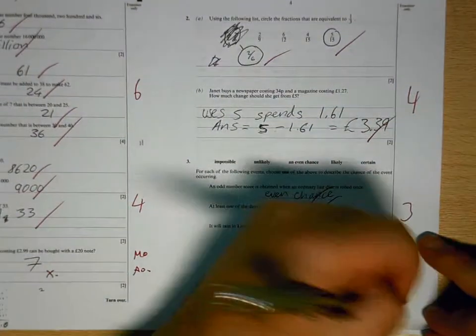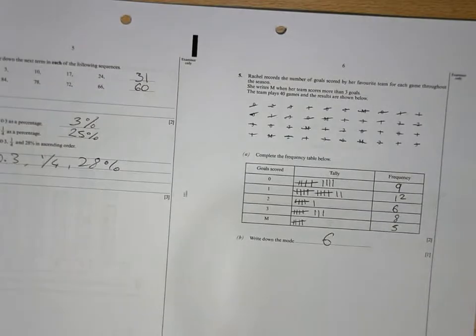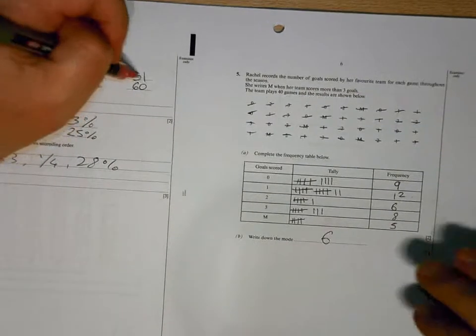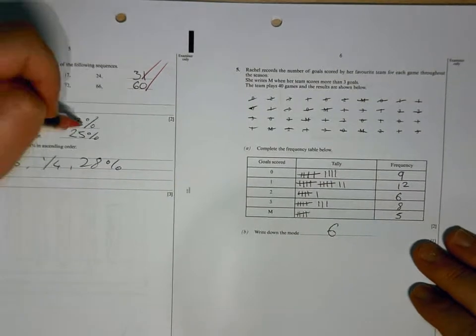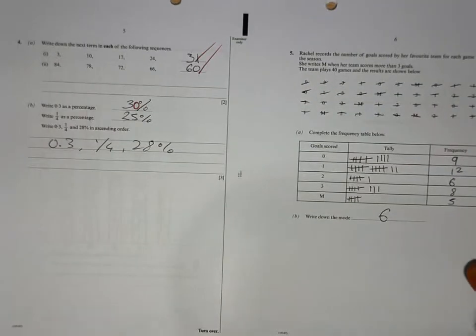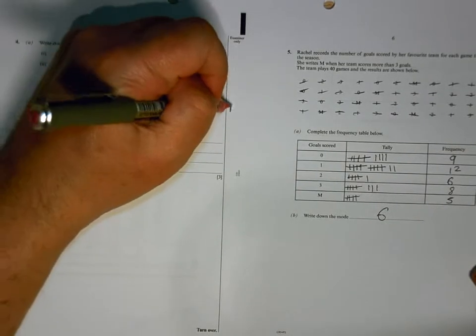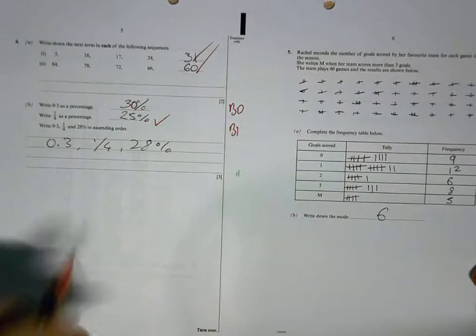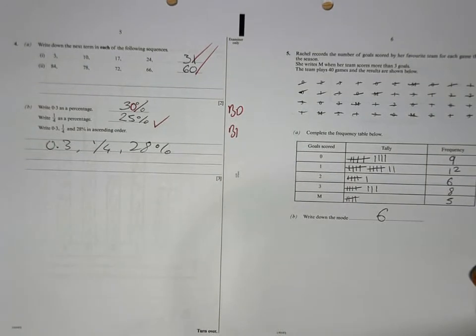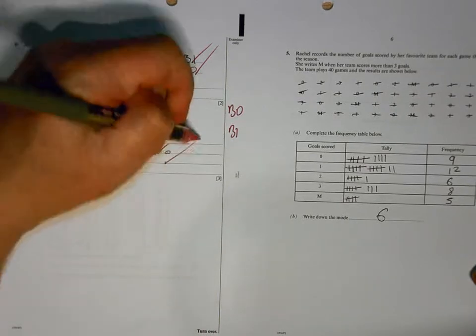7 for the page. 3 out of 10, that's 30%, 0.3. 25% is right, and for your incorrect one, that would be right, so you would get the right marks for that.